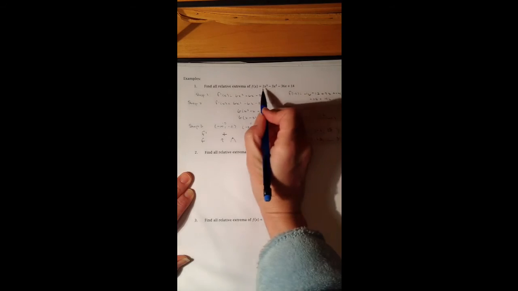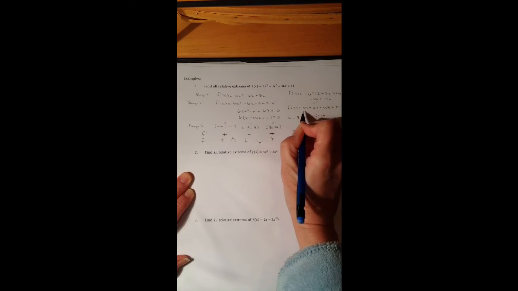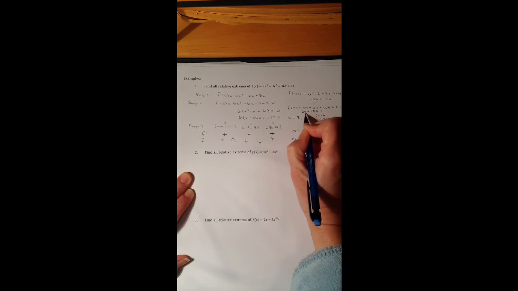Okay, so for 3, I'm going to plug 3 in and I'm going to get 54 minus 27 minus 108 plus 14. So that's 68 minus 135, so that's -67, I guess. So hopefully I calculated those right, but if you have a calculator, you can double check me.